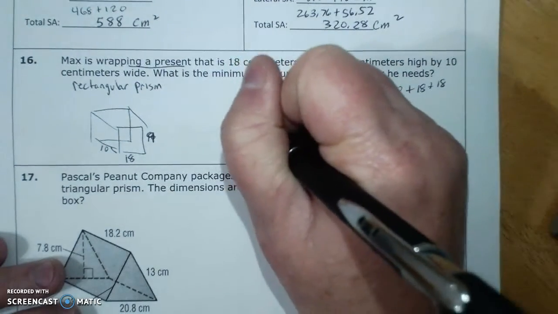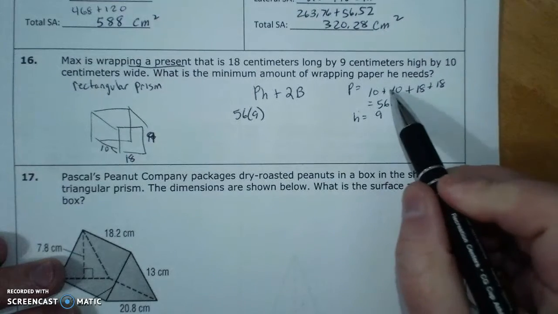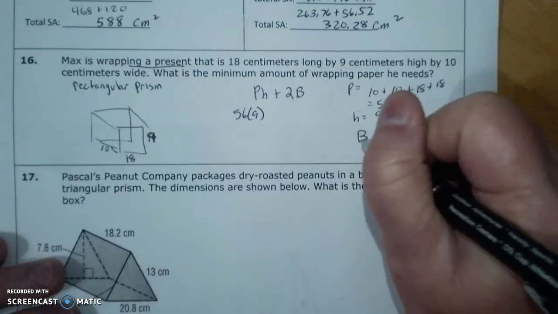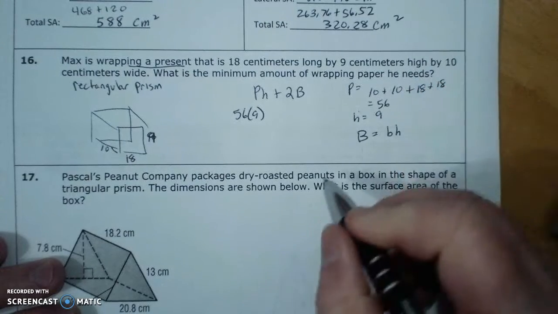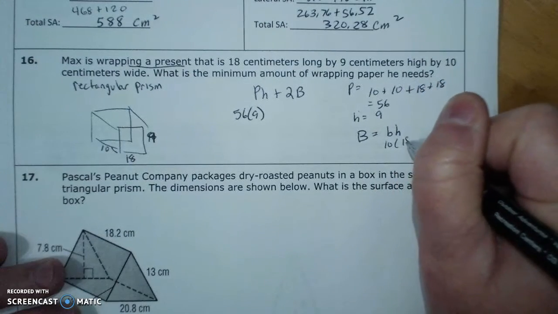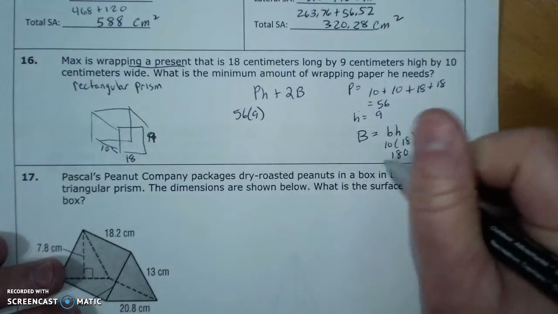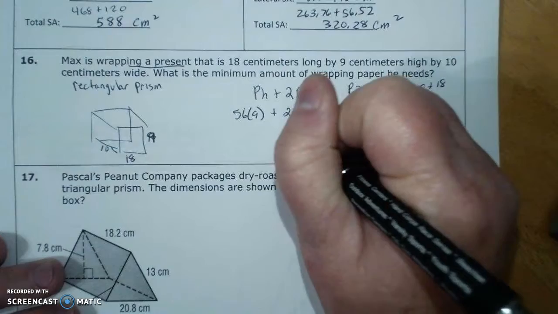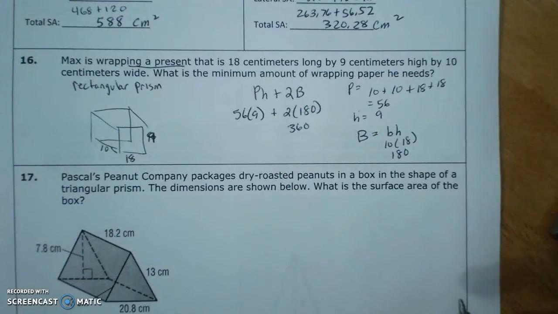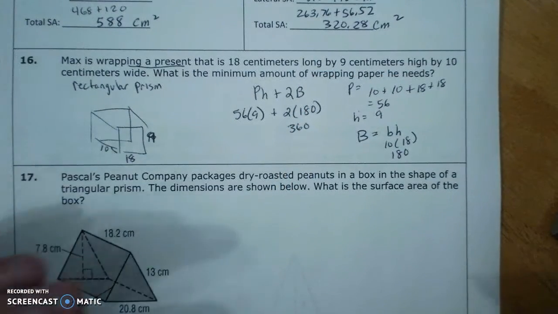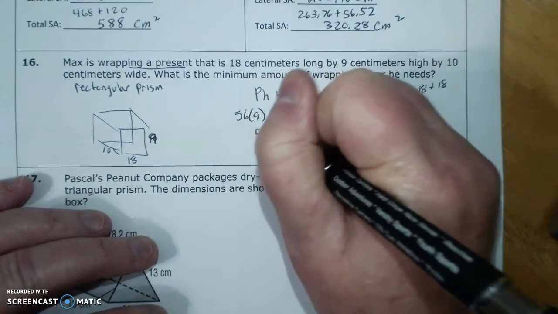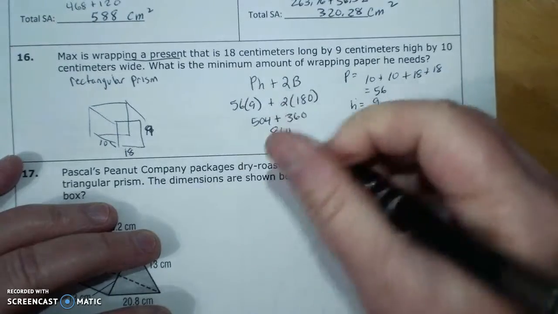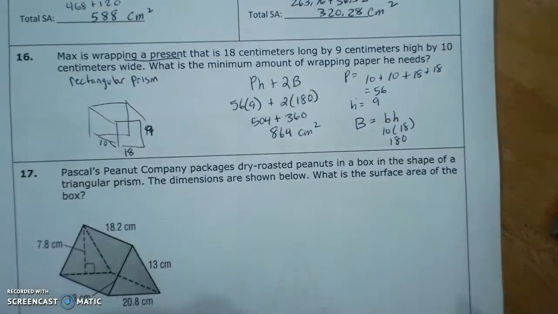So PH is 56 times 9. Big B is little b, little h, which is 10 times 18, which is 180. And so that's 2 times 180, that's 360. And 56 times 9 is 504. And so that is 864 centimeters squared because I'm doing surface area.